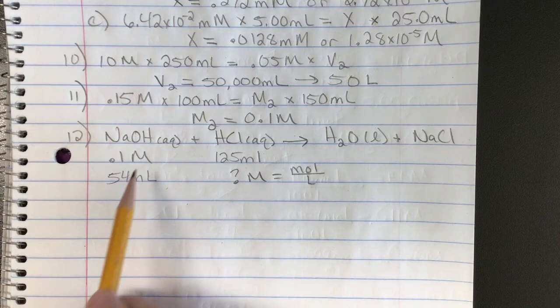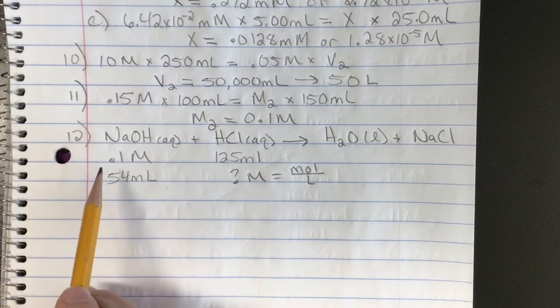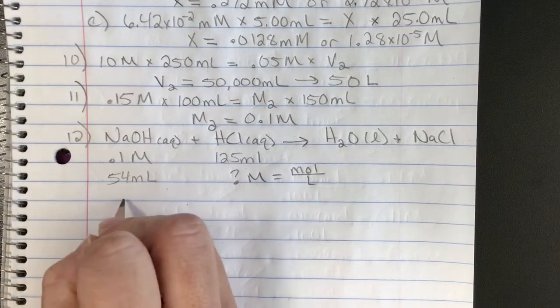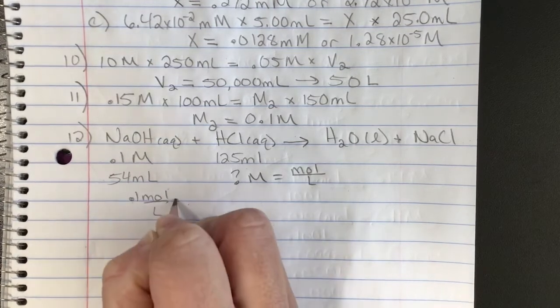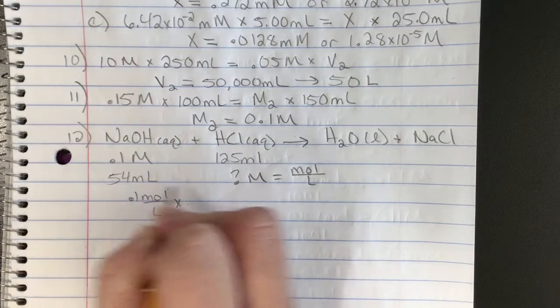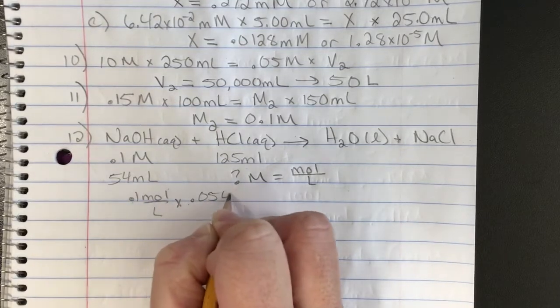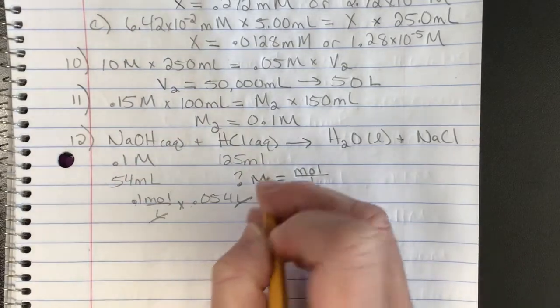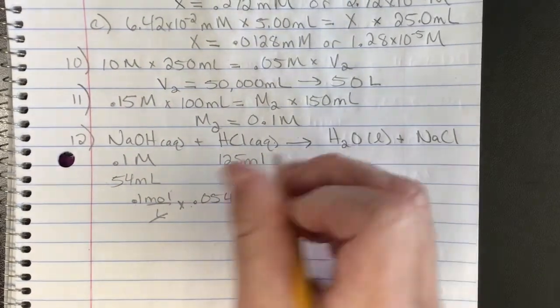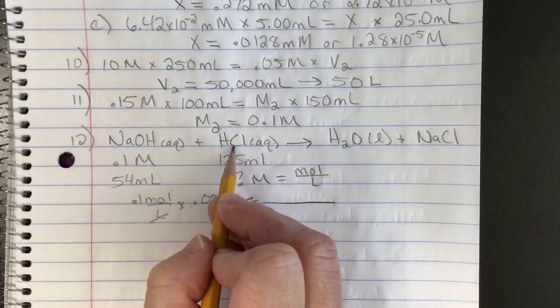Well, we can get to that because we have the concentration of NaOH and the volume of NaOH. And we have a balanced equation. So if I take 0.1 moles per liter and multiply by the liters, 0.054 liters, liters cancels, that gives me moles of NaOH. But I've got to go from moles of NaOH to moles of HCl.